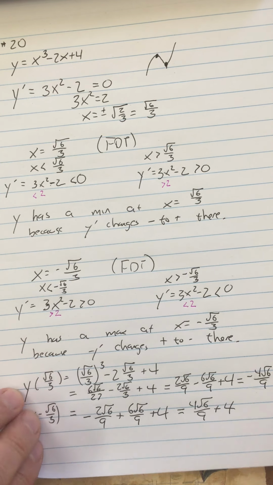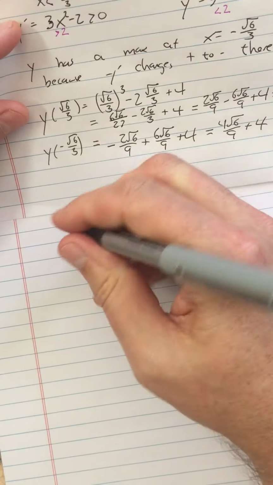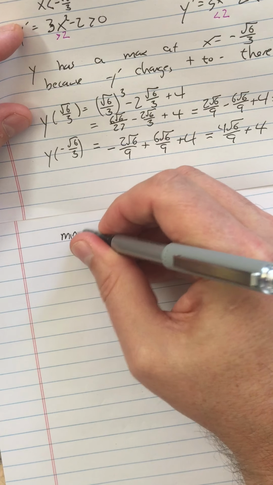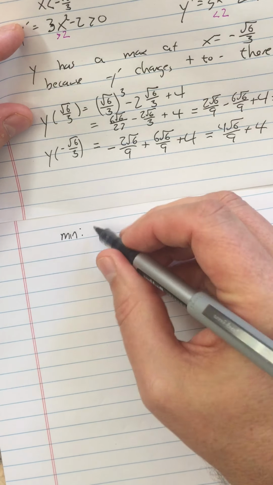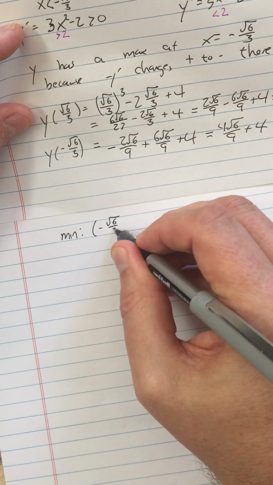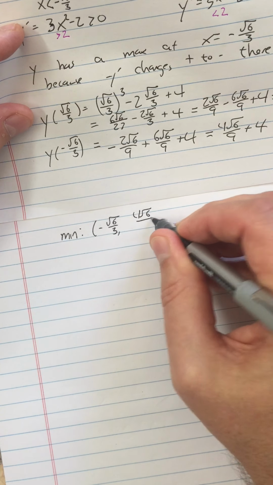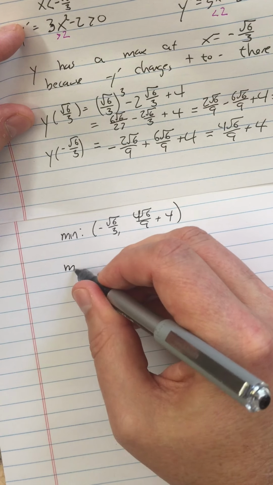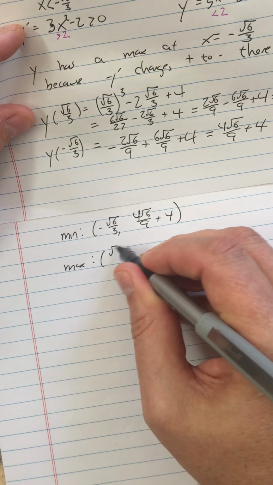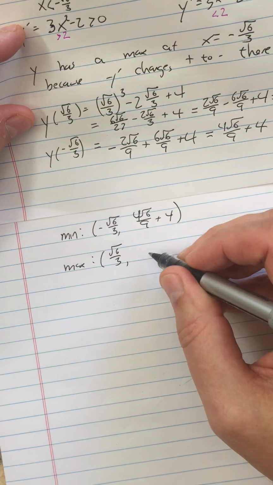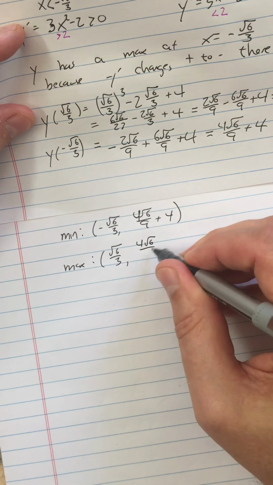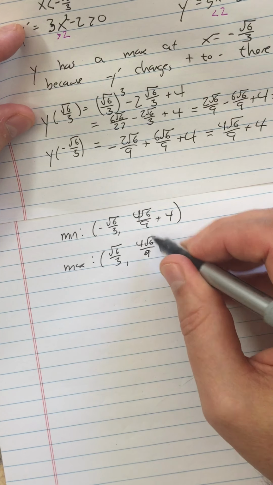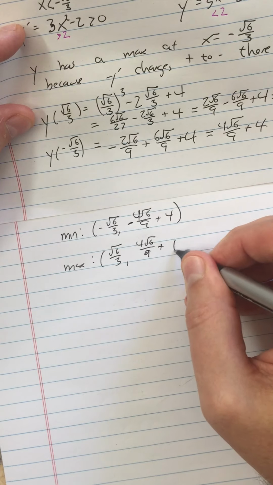All right, so my final conclusion is: our minimum value is the negative one, so negative square root 6 over 3 comma 4 square root 6 over 9 plus 4. And our max is going to be the positive one, positive square root 6 over 3 comma negative 4 square root 6 over 9 plus 4.